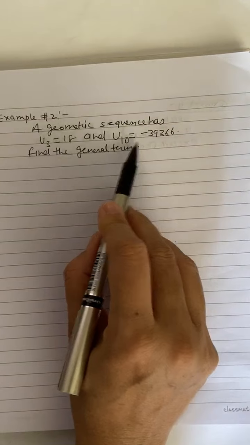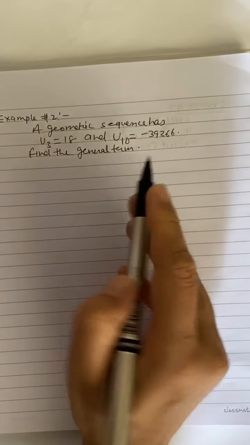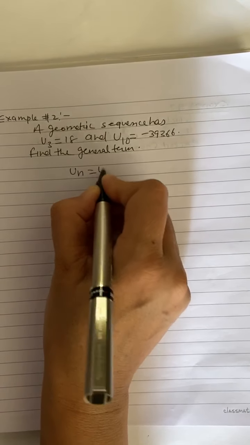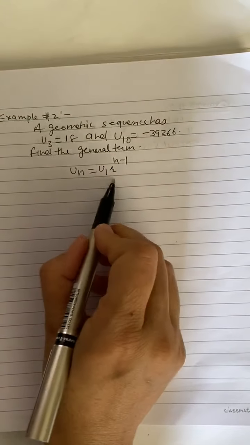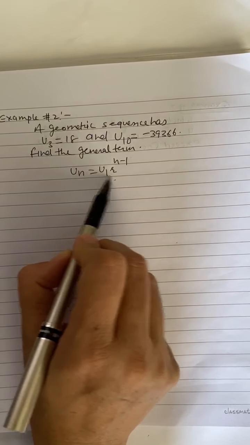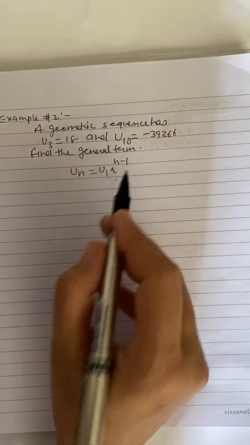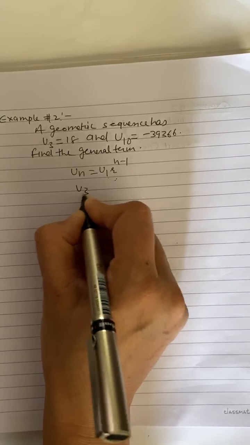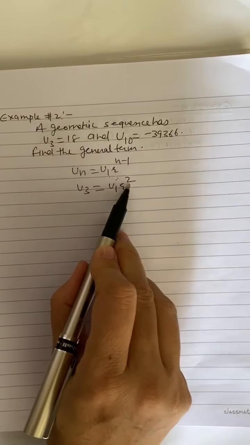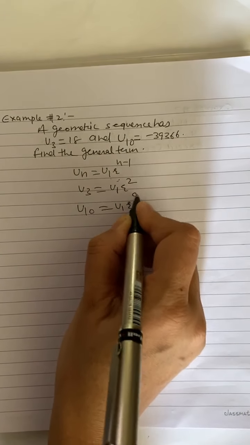Okay, so the next example: a geometric sequence has u3 is 18 and u10 is negative 39,366. Find the general term. Again, we know un is equal to u1 r to the power of n minus 1. Either you can use that to write down u3 and u10 in terms of u1 and r, but I strongly advise you to memorize that. Whenever you have u3, it's u1 r to the power of 2. So the power of r is always 1 less. So u10 is equal to u1 r to the power of 9.